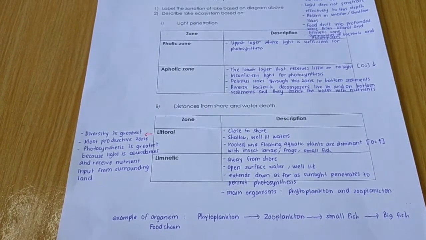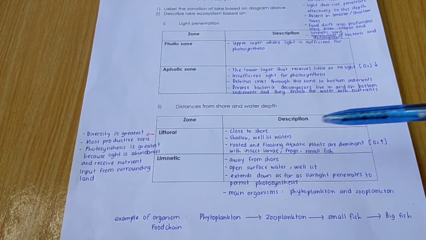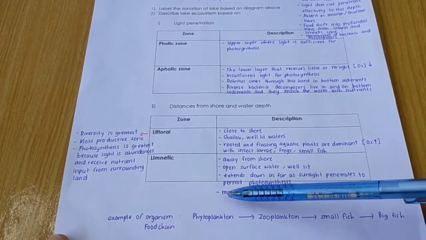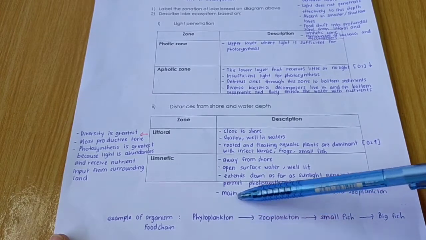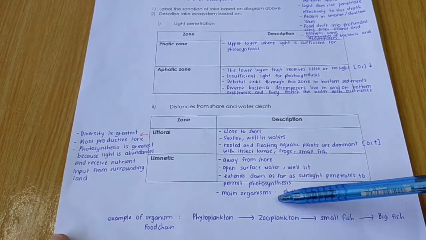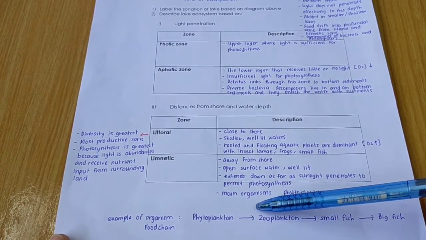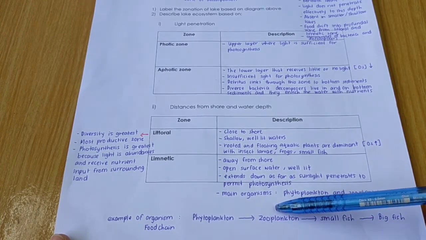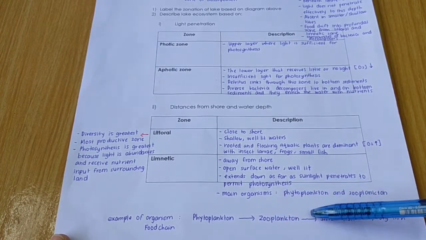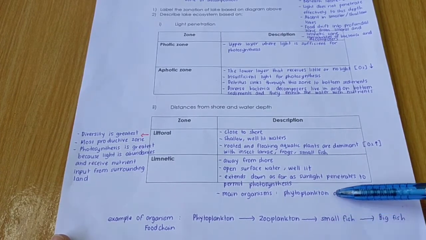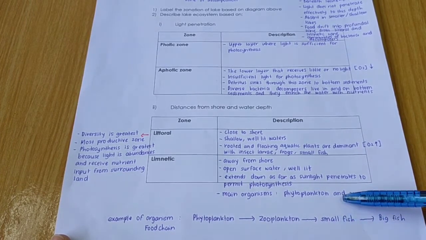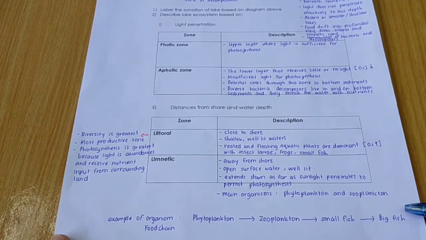What is an example of a food chain that you can give for the lake ecosystem? The example you can give is phytoplankton. Phytoplankton is the producer, eaten by zooplankton. Zooplankton is the primary consumer, eaten by small fish. Small fish is the secondary consumer, and the small fish will be eaten by big fish. Big fish is the tertiary consumer.